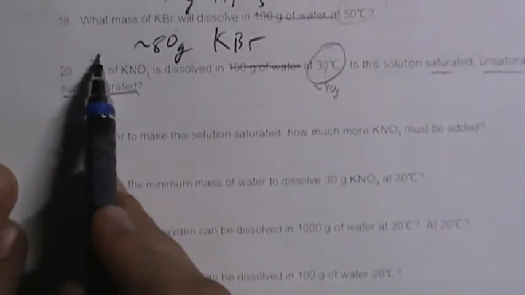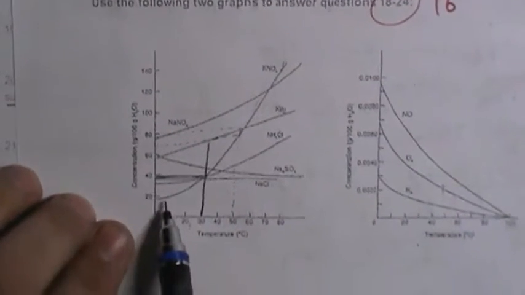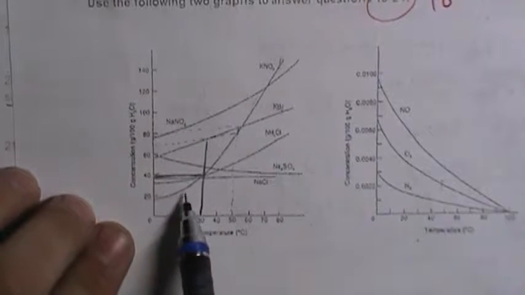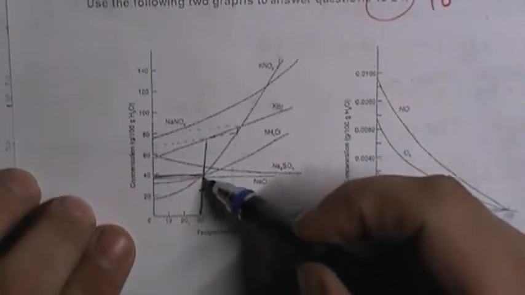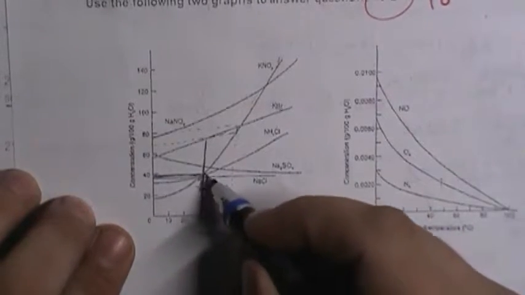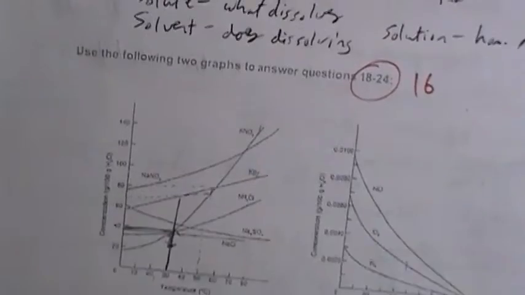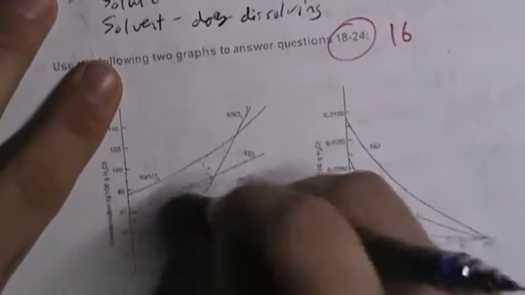If we only have 25 grams, we could still dissolve another 15 grams. Because we could still dissolve more, it is unsaturated. Okay, if we did this graphically, the 25 would be somewhere around here, and go over to 30, we are right here. We could dissolve from here all the way up to here. Okay, from this part to that part. So yes, we could dissolve more, so it is an unsaturated solution. Let me erase some of these lines so we can continue on.